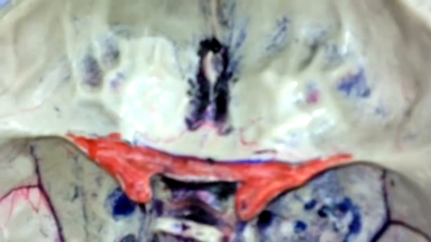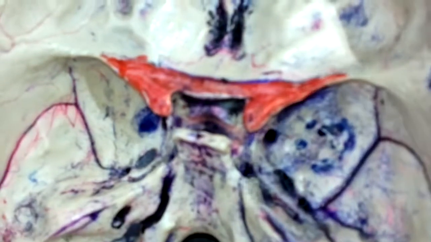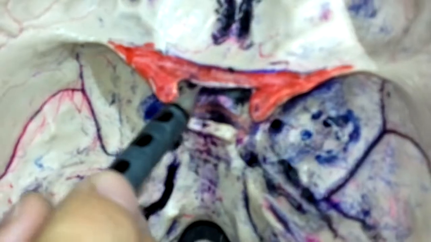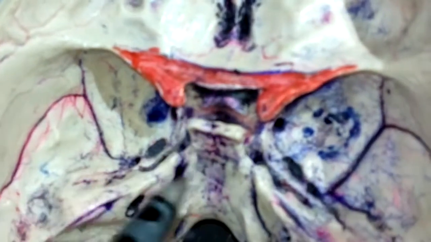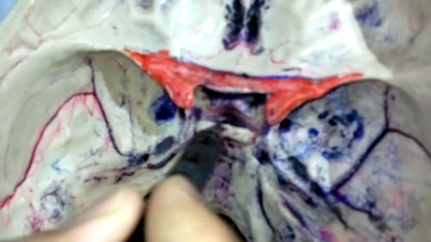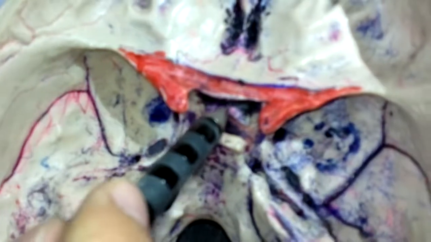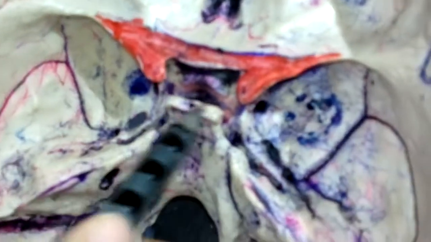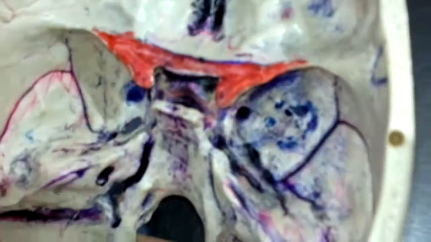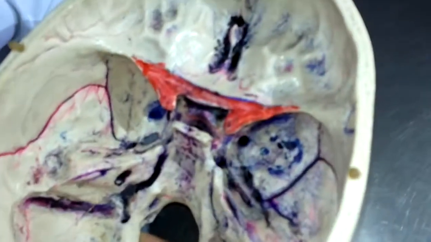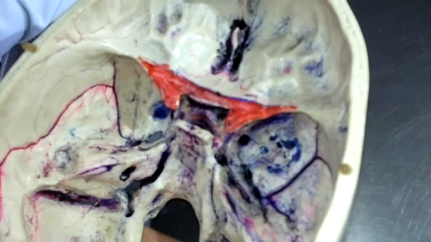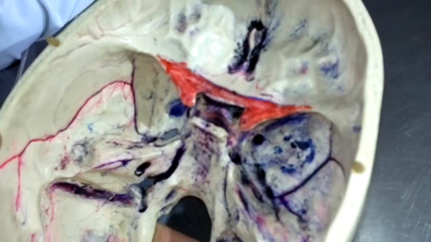Anteriorly, it has a bulging forward, which is known as the tuberculum sellae. Posteriorly, you have the dorsum sellae. The dorsum sellae has posteriorly two tubercles, known as the posterior clinoid processes, for the attachment of the tentorium cerebelli.